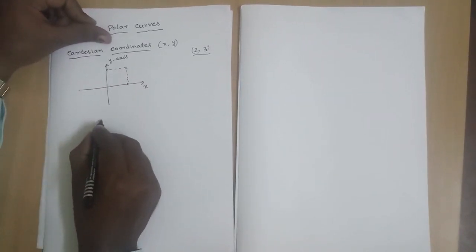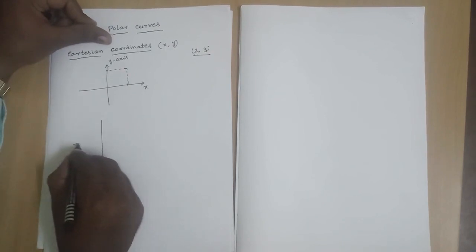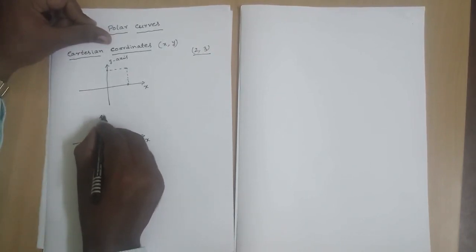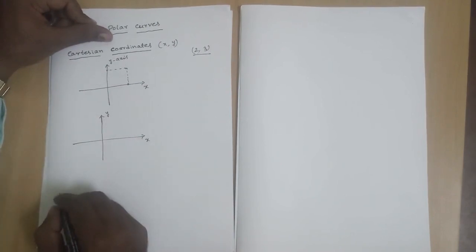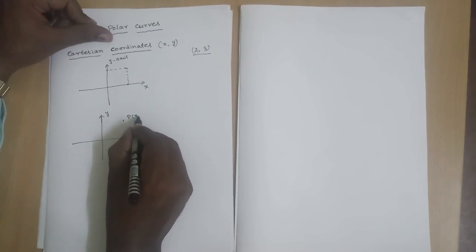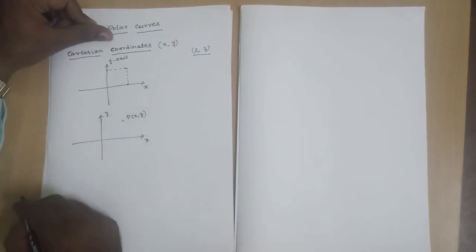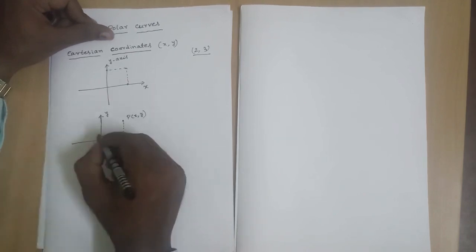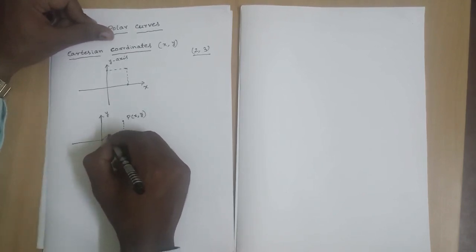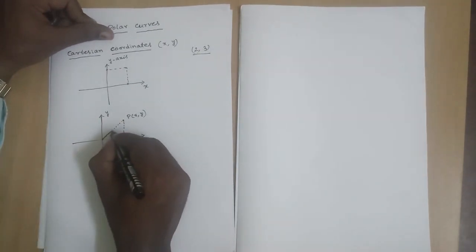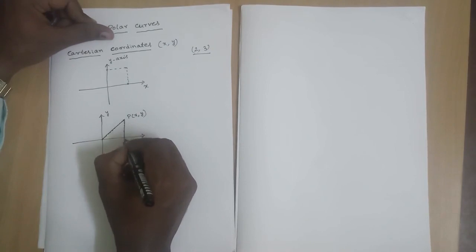Now I will take the x-axis and the y-axis here. So I will mark some point P of x comma y, taken generally, and plot it on the graph. I will join it from the origin. So what do you get now?